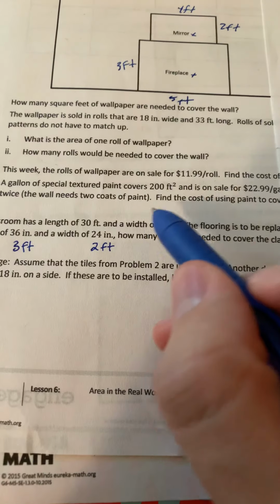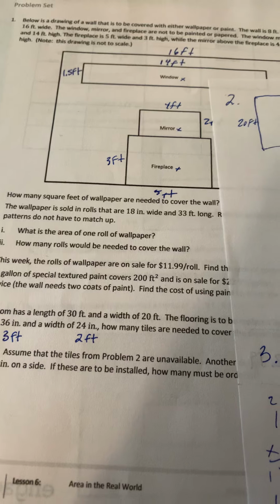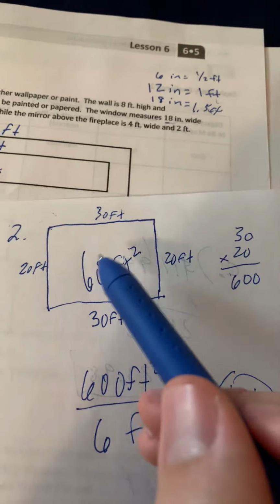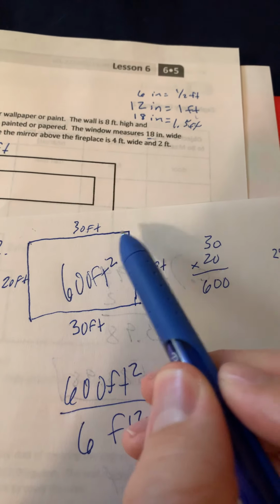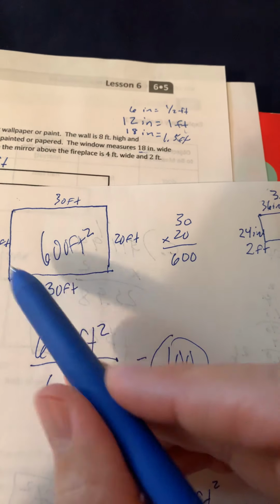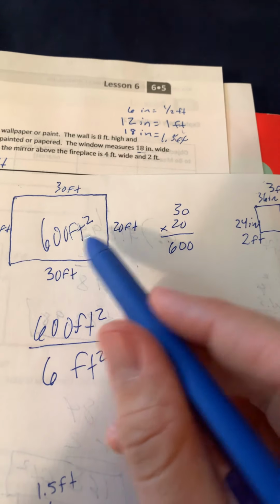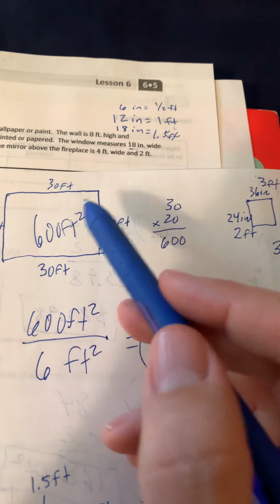So it's letting us know that the classroom has a length of 30 feet and the width of 20. And I did an example here. The length of 30 feet and the width of 20. And what I did to find the area of the classroom, I multiplied 30 times 20, which is here. And I got 600 square feet. So that's the area of the classroom.